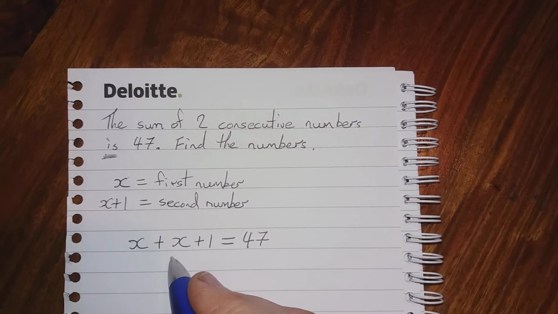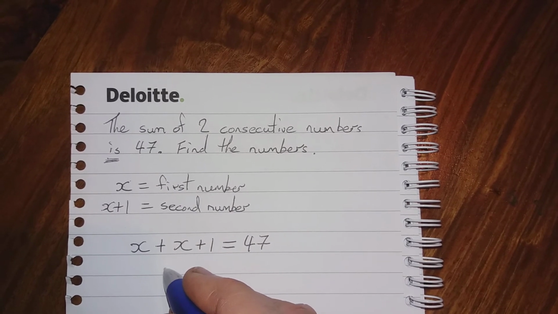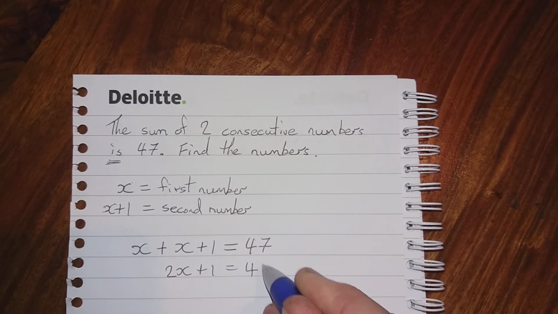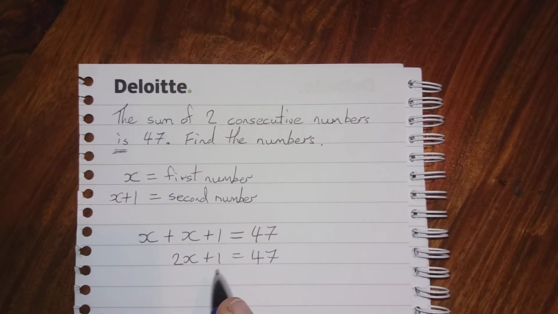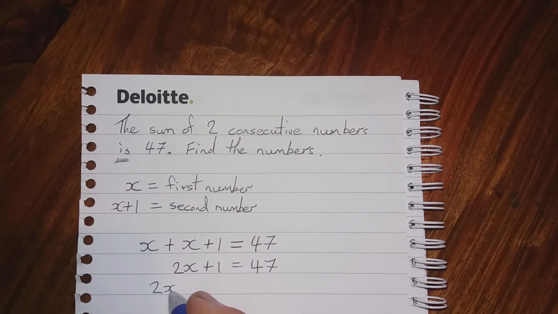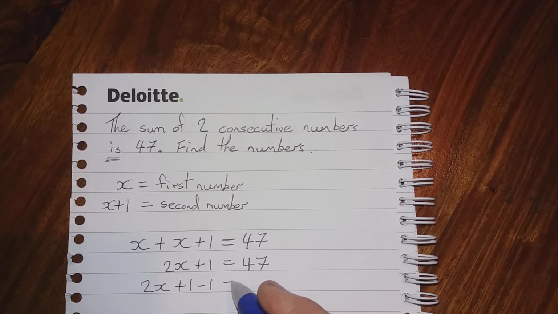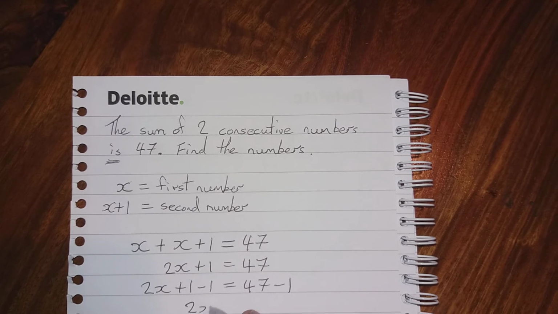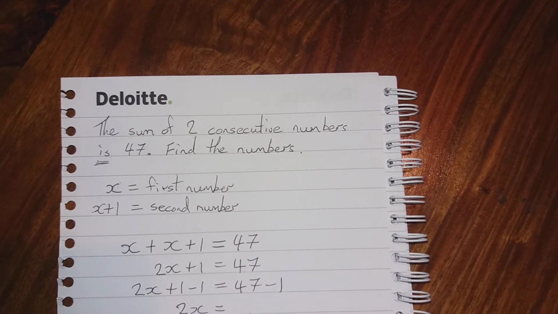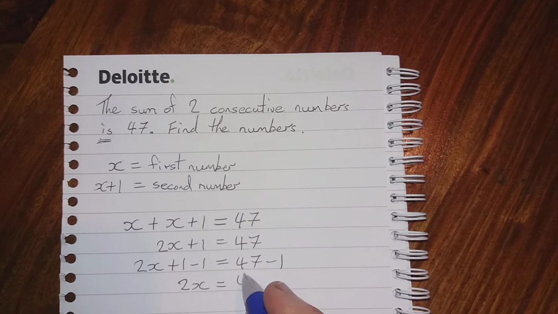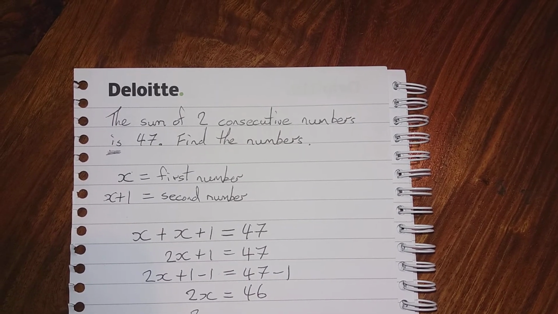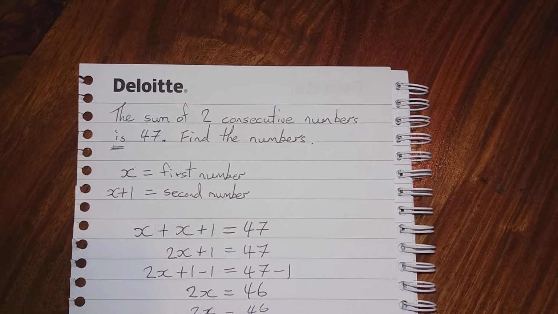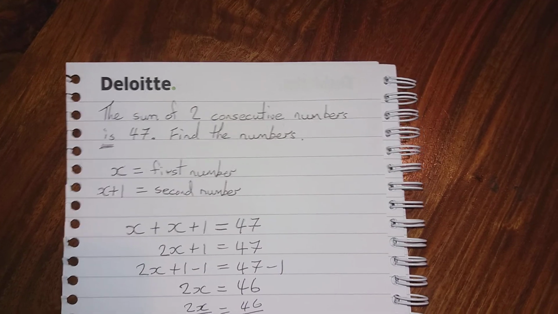So just like we would have before, we can tidy up first. All x and x is 2x, isn't it? Now we want to get rid of the plus 1, so we'll put a minus 1 on each side. That leaves me with 2x on this side, because the plus 1 minus 1 cancel each other out. 47 minus 1 is 46. And then we know the last step is dividing both sides by 2. So x is equal to 23.